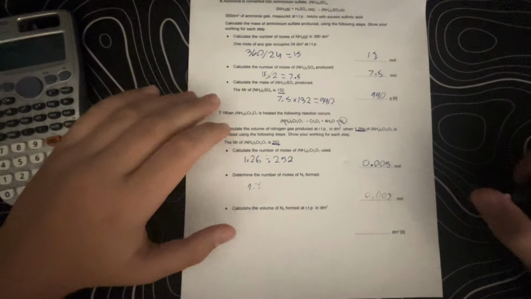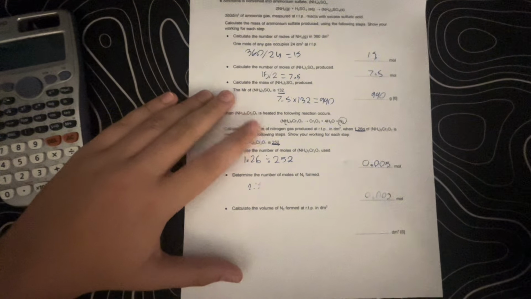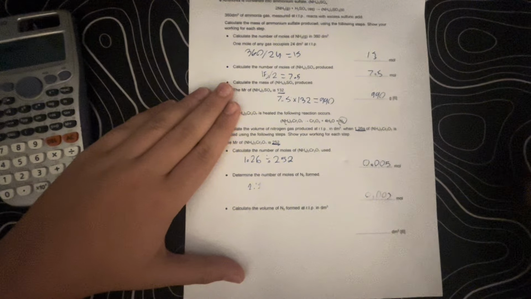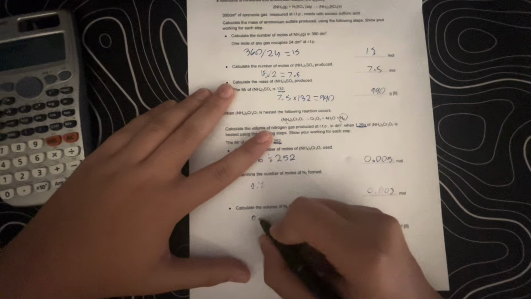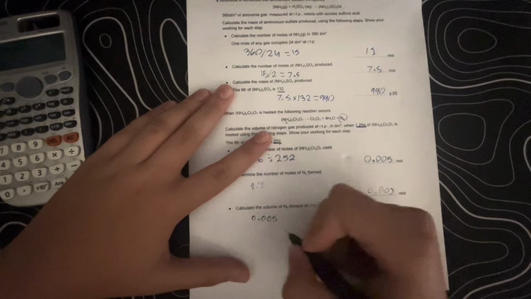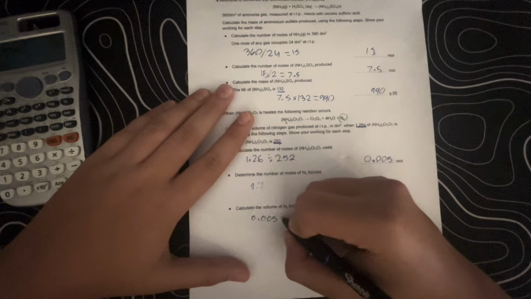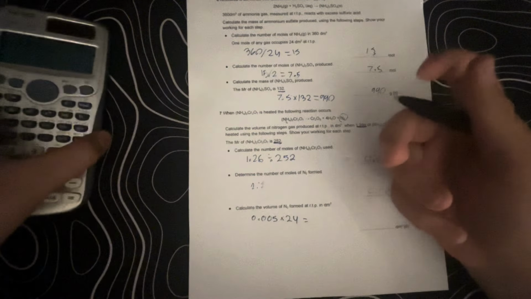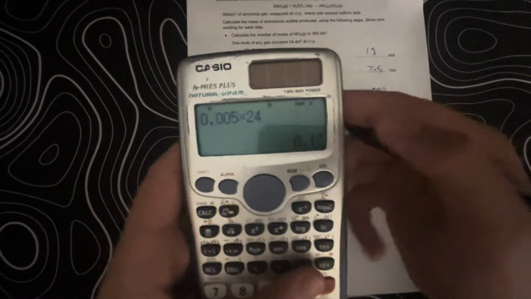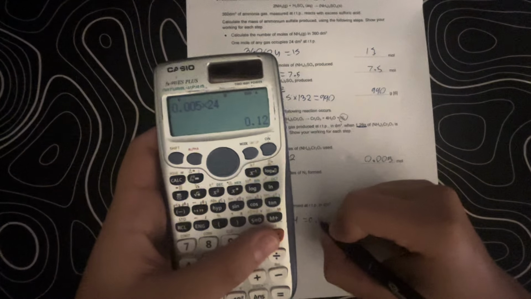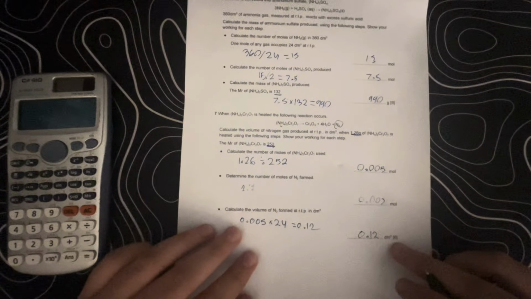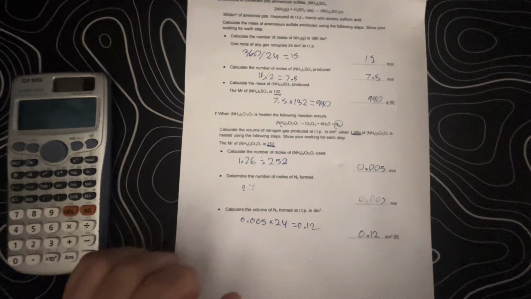Lastly, the formula required to calculate the volume would be moles multiplied by 24 dm cubed, which in this case is 0.005 multiplied by 24, giving us 0.12. I've done the calculation previously, hence it being our final answer. And once again, the units are already provided, so no need to write them down. Thank you.